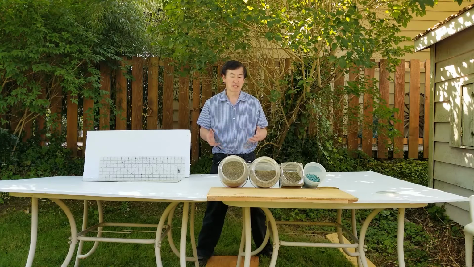The angle of repose is the steepest angle at which granular material can be piled up.